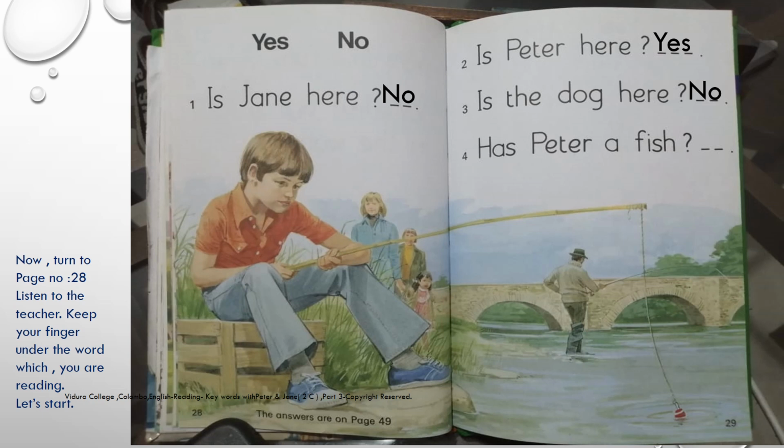Let's move to the last question. Has Peter a fish? Read after me. Has Peter a fish? Can you see a fish? No. Peter hasn't any fish. So, what is the answer? Yes, the answer is no.